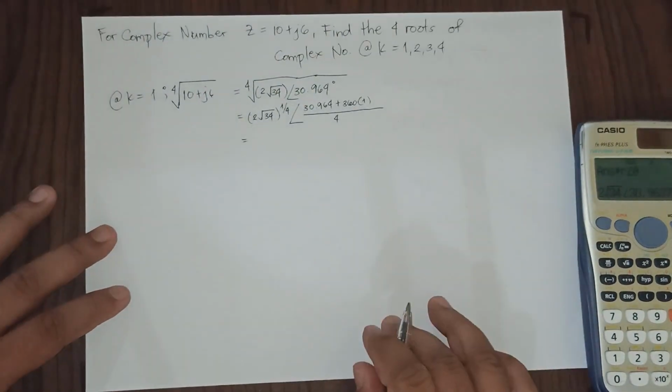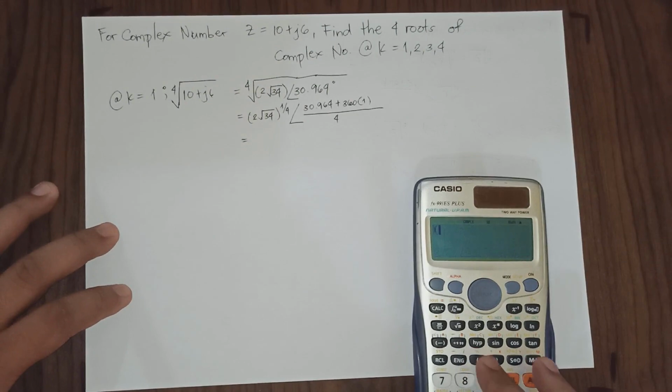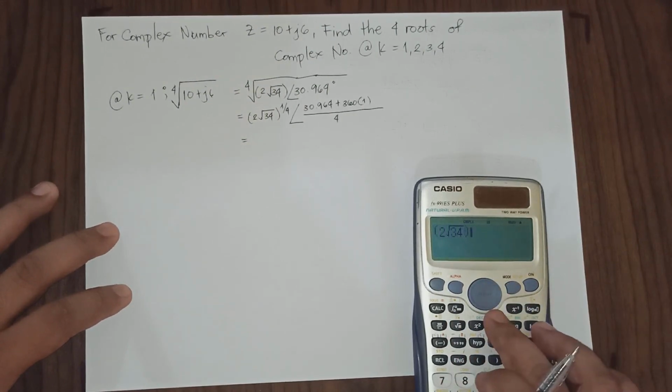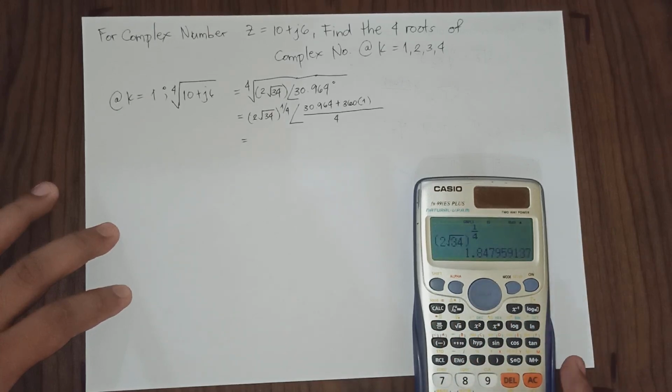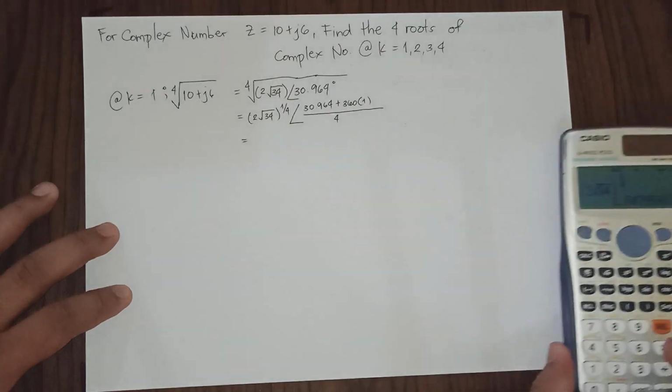And that is equal to 34 raised to 1/4, that is 1.848.